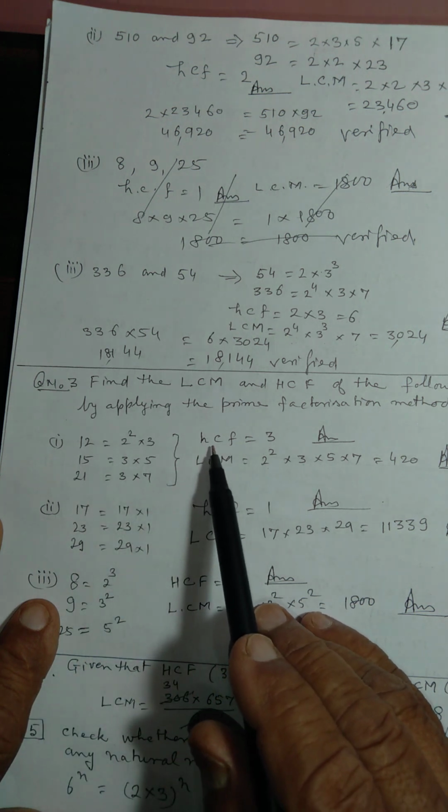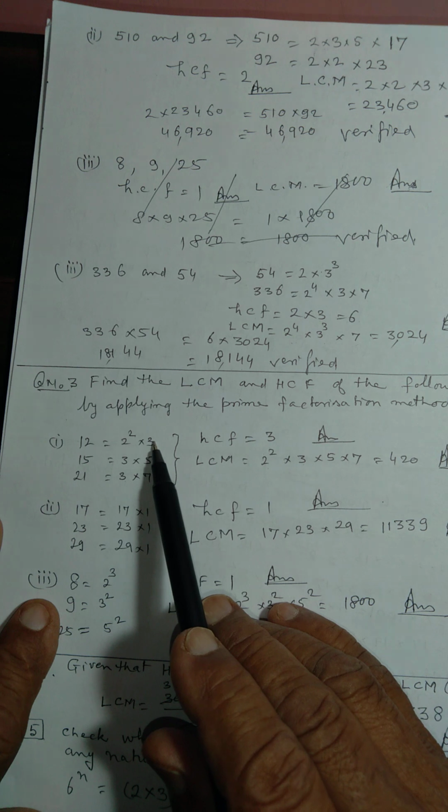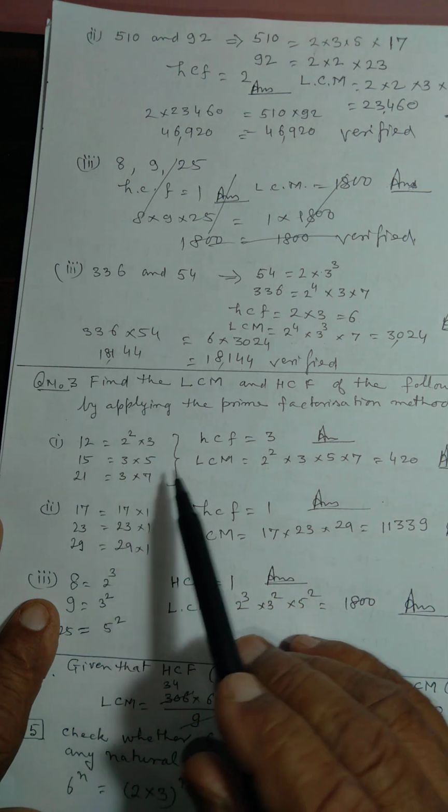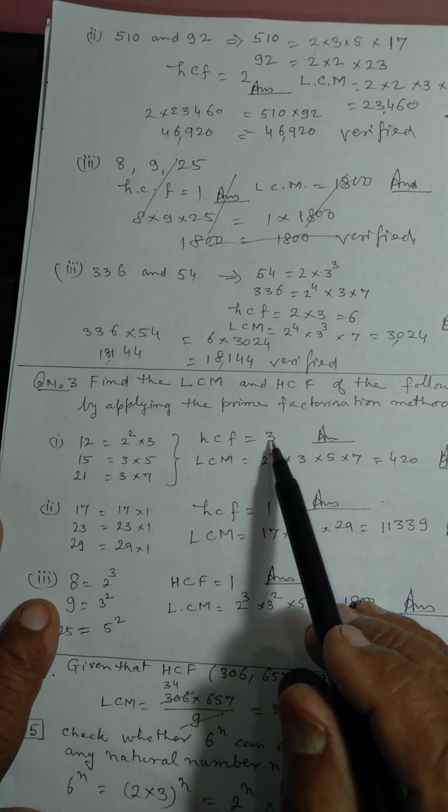So for the HCF, we can get only 3 from each number. So 3 is the common factor. That is why I have written that the HCF is 3.